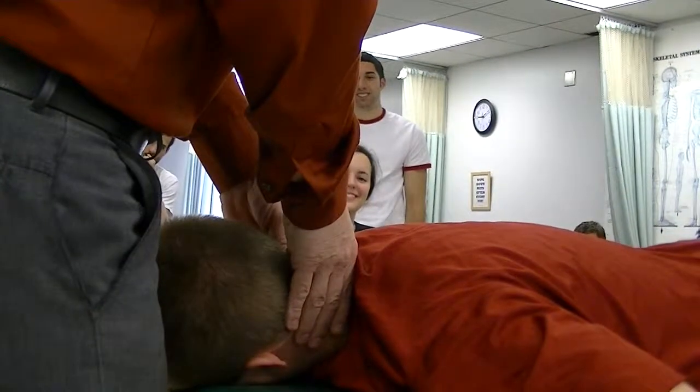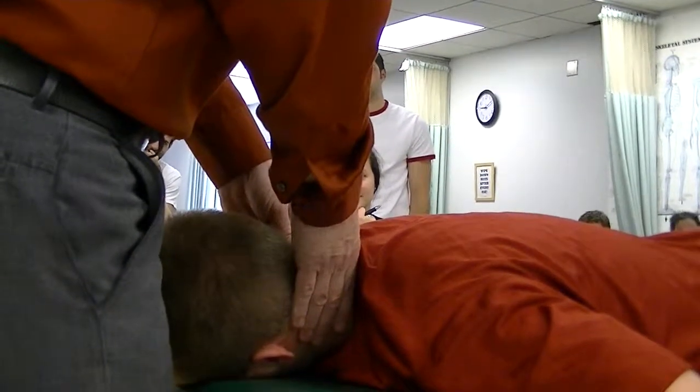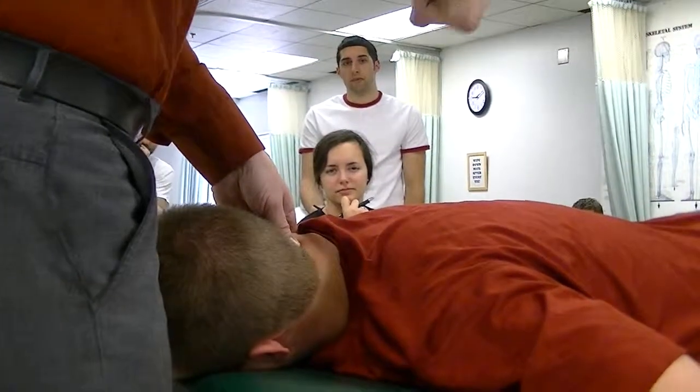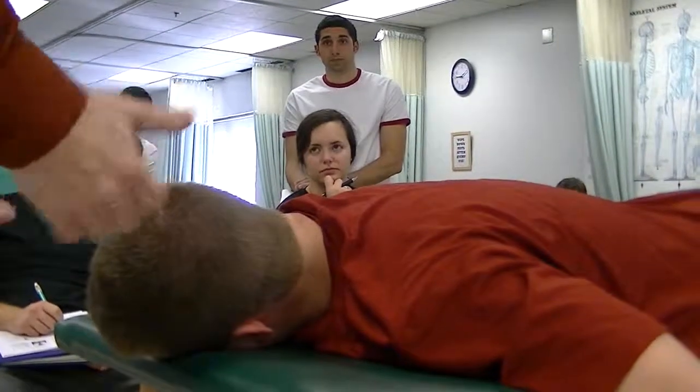I don't know why, it just feels gunky in there to me. Does that hurt? Yeah, a little bit. Like it doesn't move very well. But that's my force direction. So my thumb is kind of going this way toward his mouth. Nothing fancy.